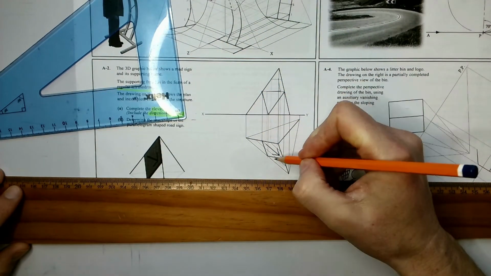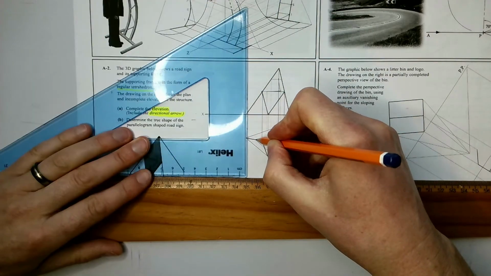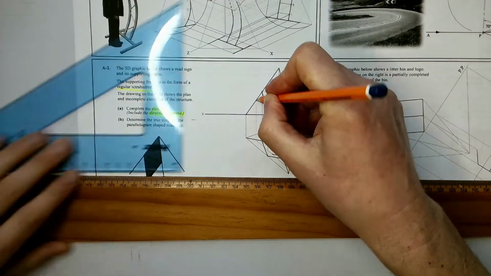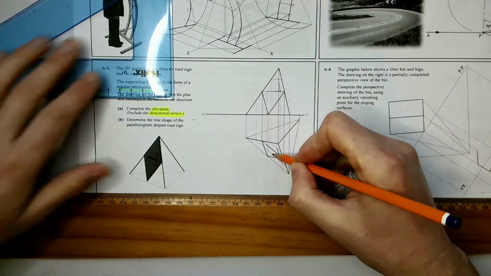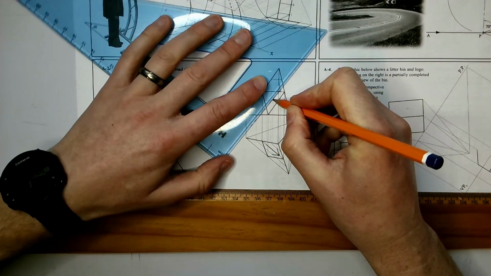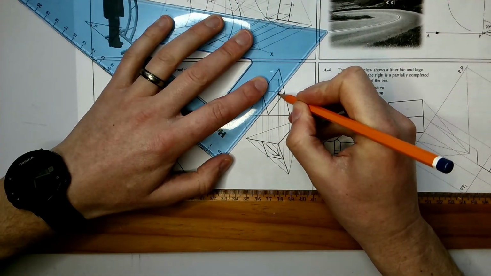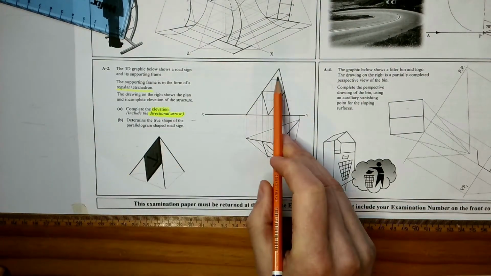So I'm going to do the exact same thing. I'm going to repeat the process. So that line includes the point on the arrow I'm looking for. So I've drawn that line. So both of those lines are the exact same. The line contains the point on the arrow that I'm looking for. I've heavied it up, and that is all of part A complete.